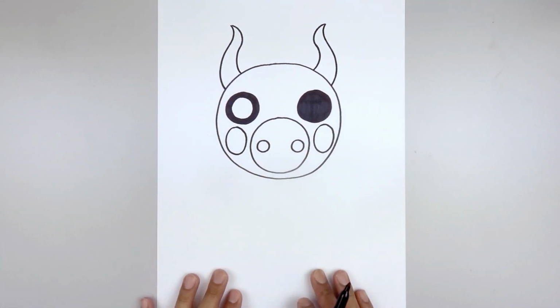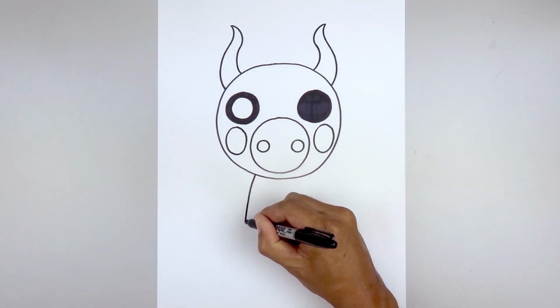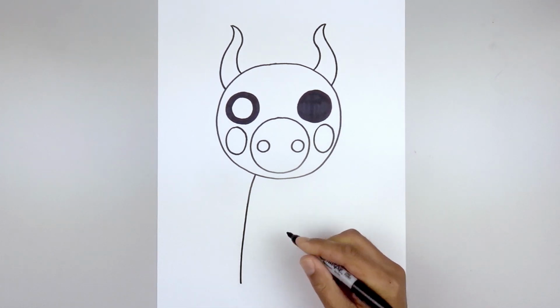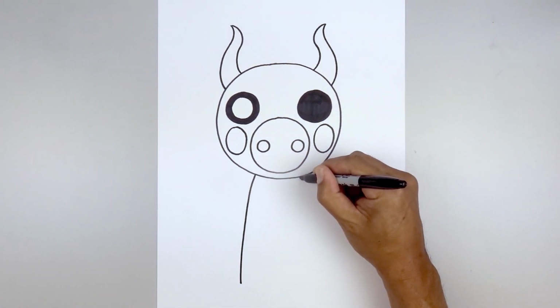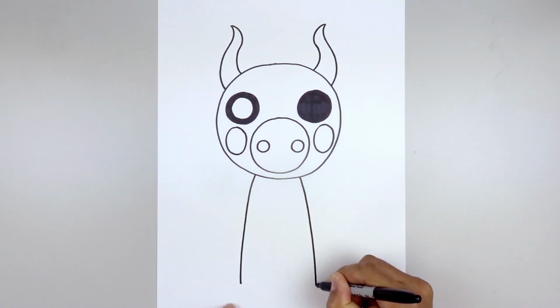Let's move down and draw on the side of the body. We're going to start over on the left side, just underneath the head. We're going to curve the body going out and all the way down towards the bottom. Let's go over towards the right side and do the same thing. We're going to go out in the opposite direction and bring that down towards the same height.